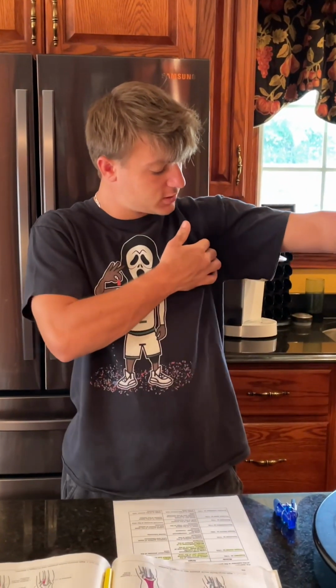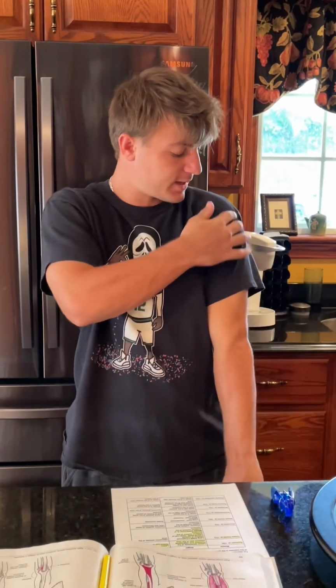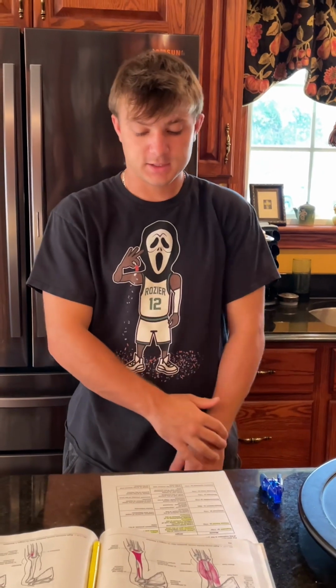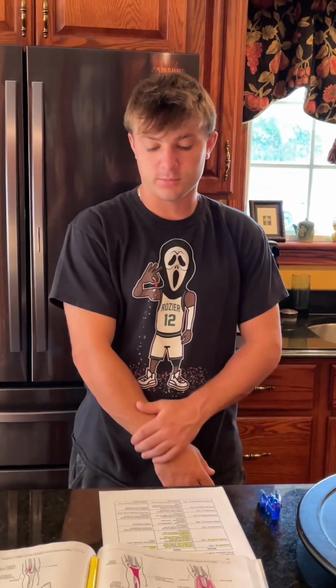The triceps brachii has 3 origins. The first starts right here, the second right here, and the third right here. And its insertion is on the olecranon process of the ulna.